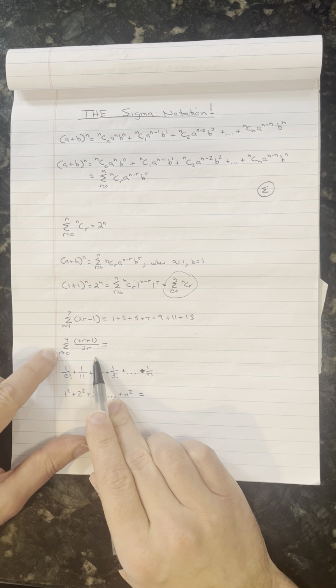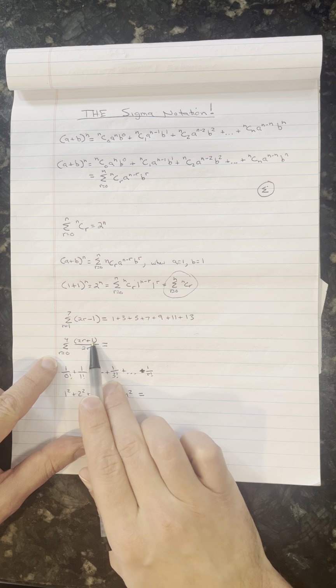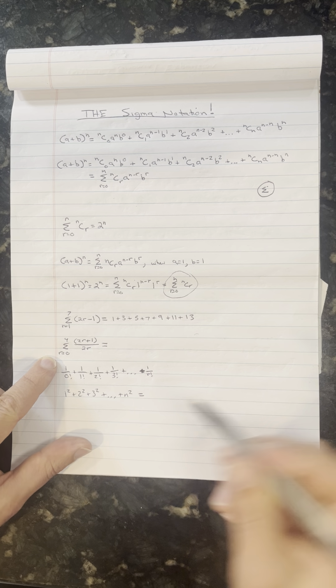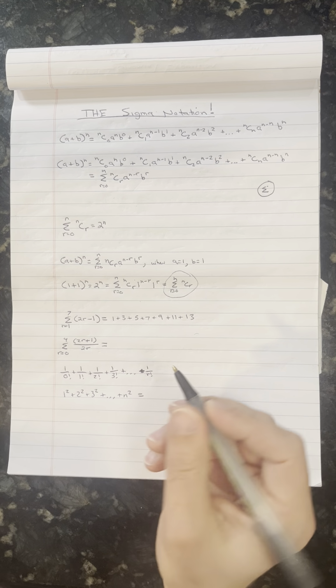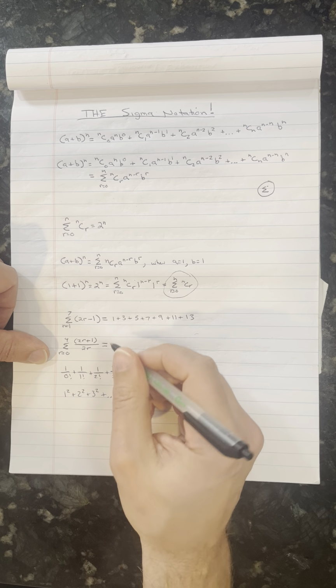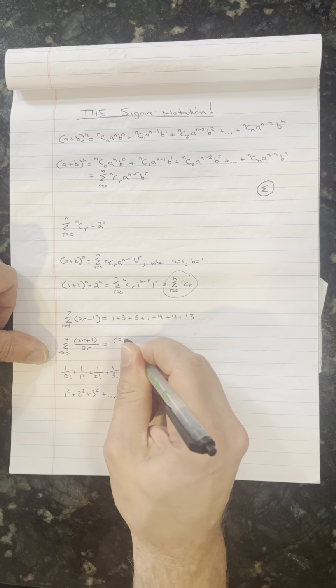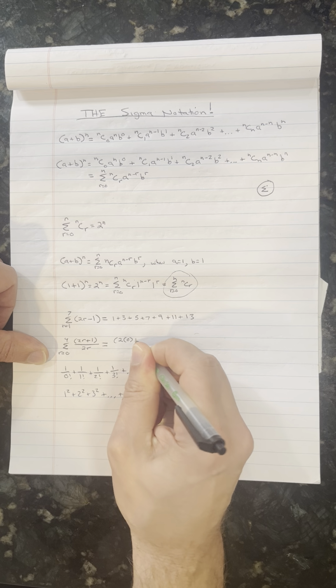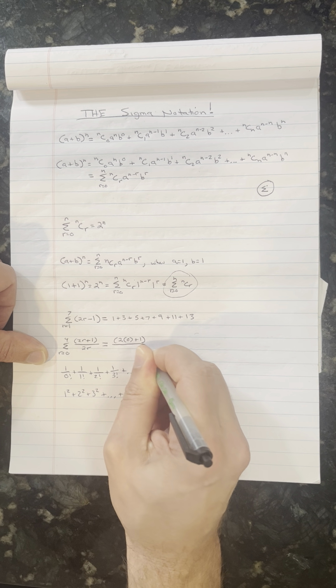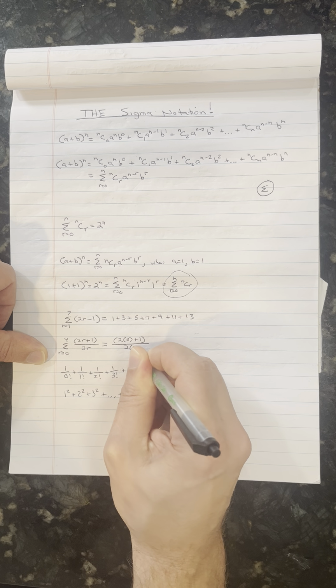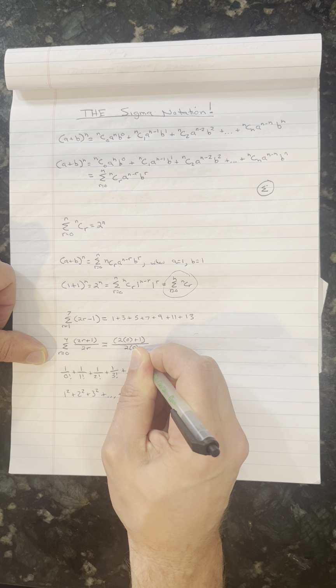So you have the sum from r equals 0 to 4 of (2r + 1) over 2r. So if we plug it in, we'll get (2 times 0 plus 1) over (2 times 0).